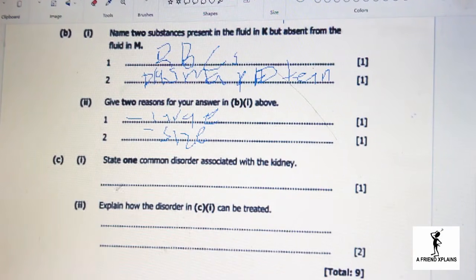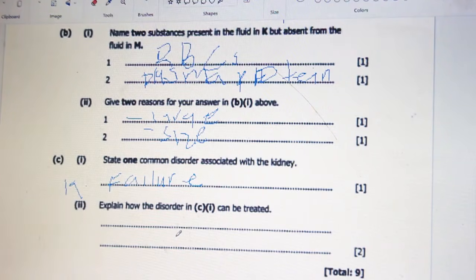The last question is, state one common disorder of the kidney. Here, don't waste time. We've heard of kidney failure. There are quite a number of causes that will make kidney fail: smoking, injuries, accidents. Sorry, I forgot to put kidney. So kidney failure is the common disorder associated with the kidney, and it comes from different causes, including diet. You've heard of nephritis, kidney stones, all those kinds of things. They'll make the kidney fail.